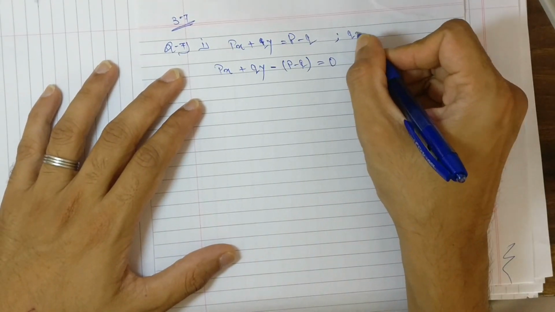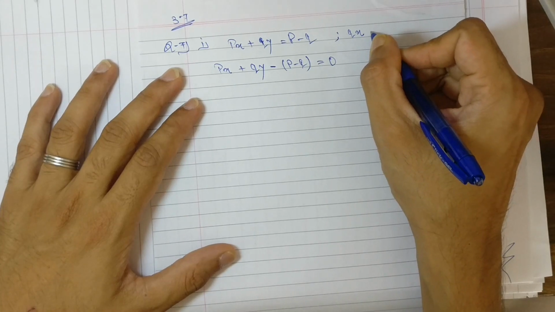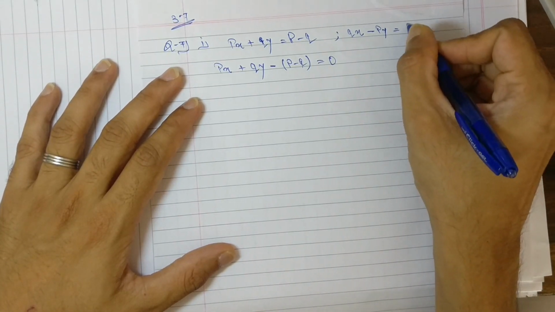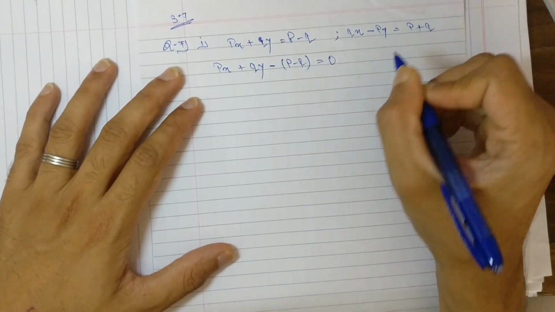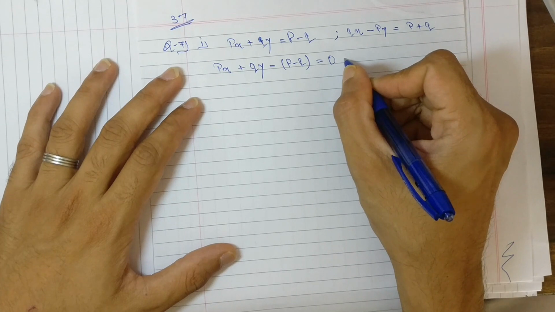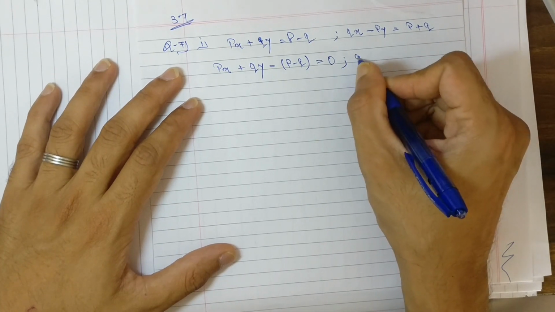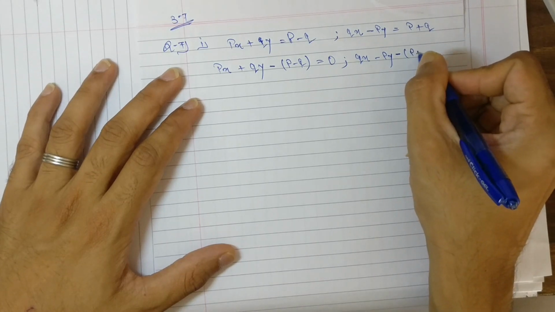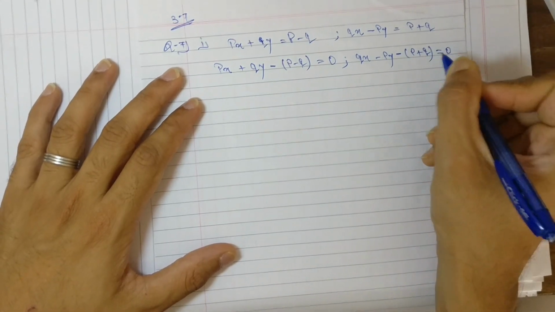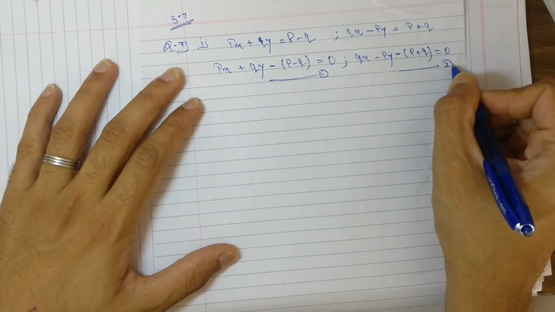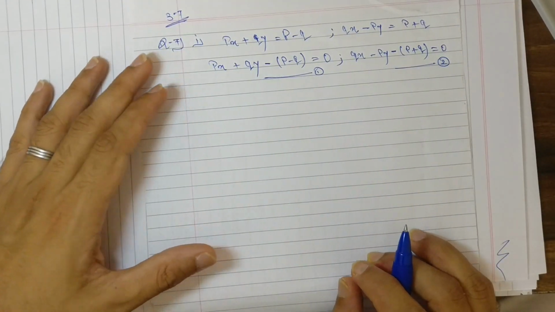Second is qx minus py is equal to p plus q. So it will become qx minus py minus of p plus q is equal to 0. So this will be equation number 1. This will be equation number 2.